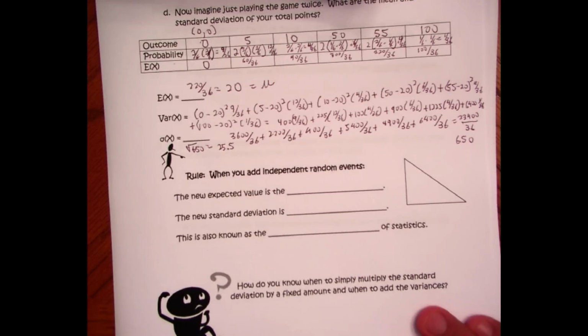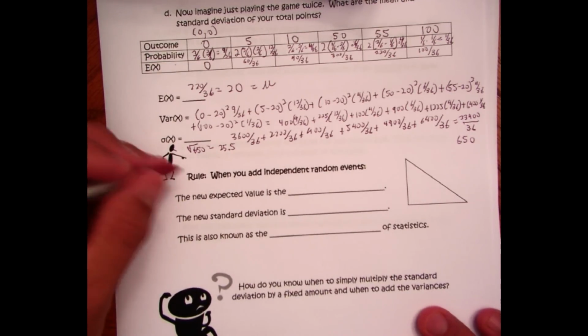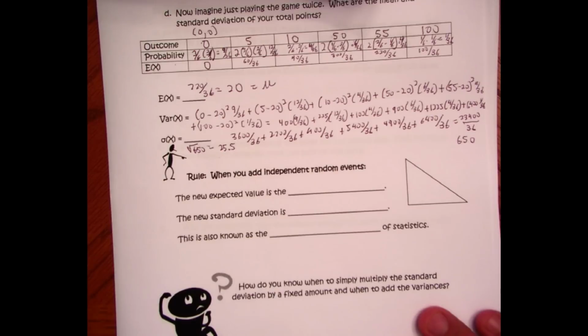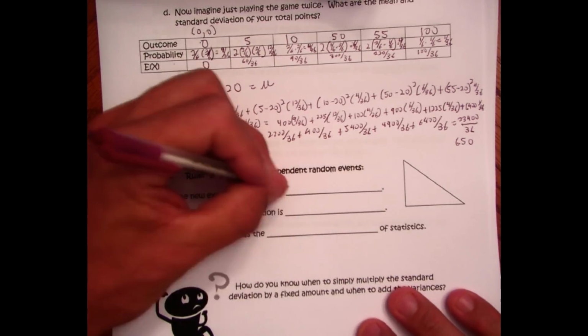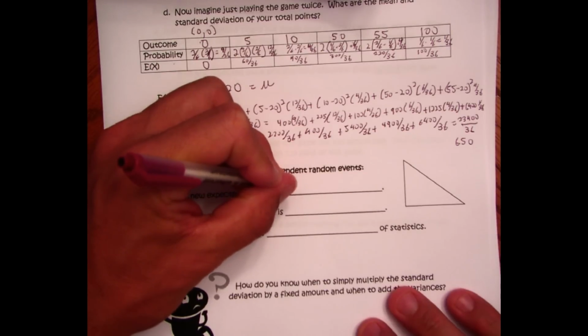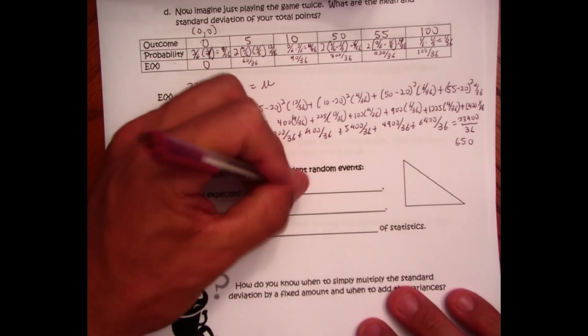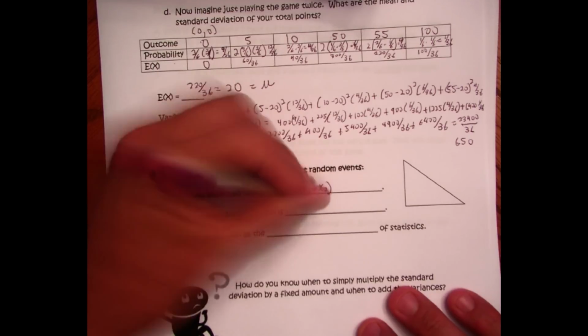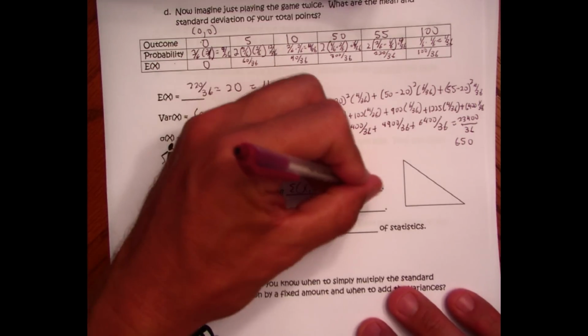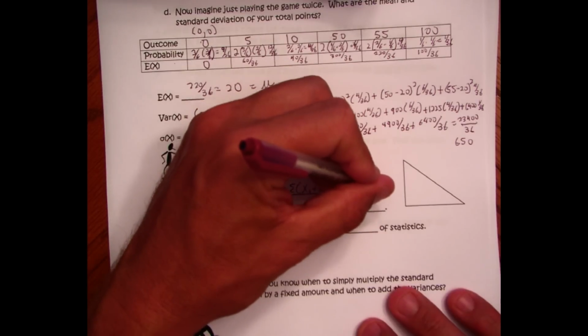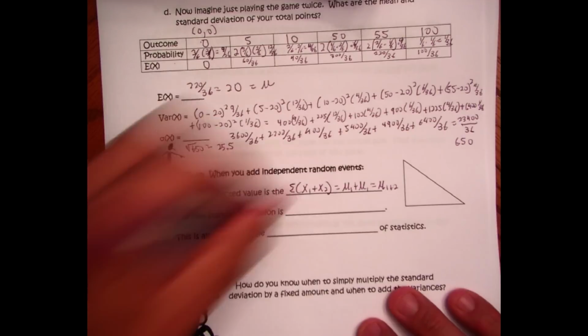Okay? So, what is the whole deal? The new expected value is simply, we're simply going to just add the expected values. So it's simply E of X1 plus X2 is simply just add the means. So I get the new mean of game 1 plus game 2.